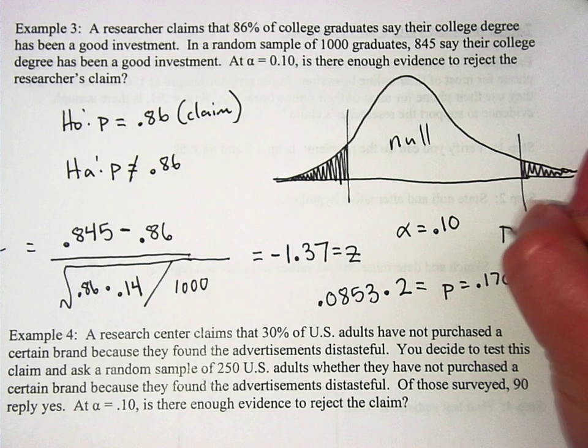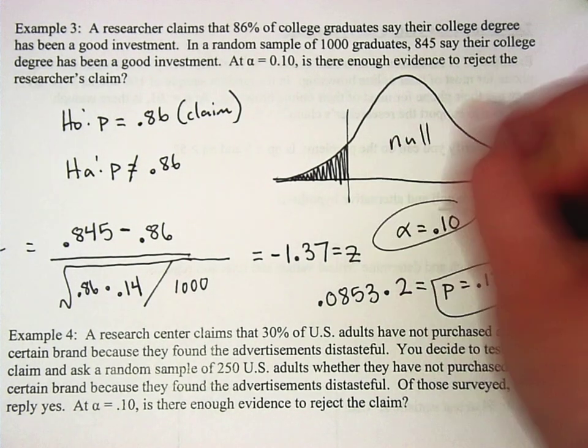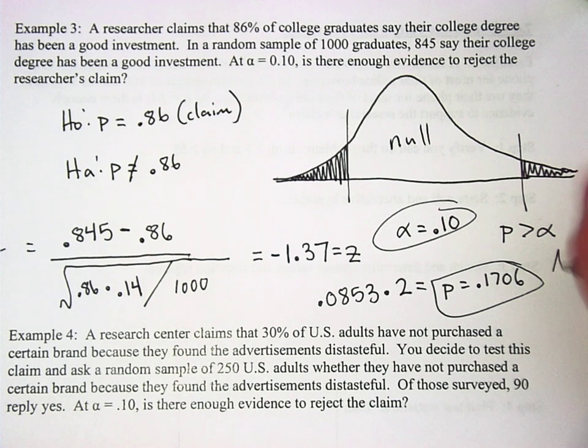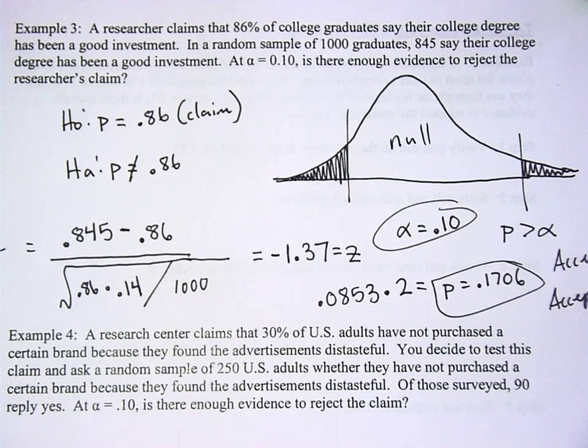So here we have our p is greater than alpha. So what does that mean? That means accept the null, and the claim. In this case, yeah. Killing it.